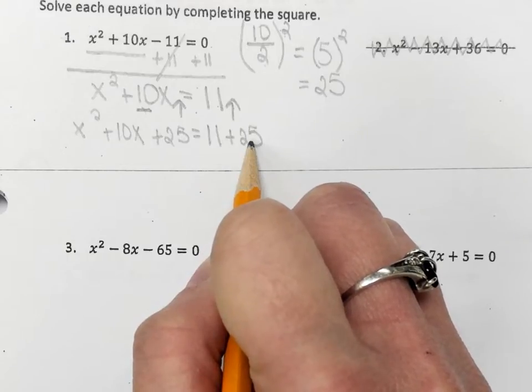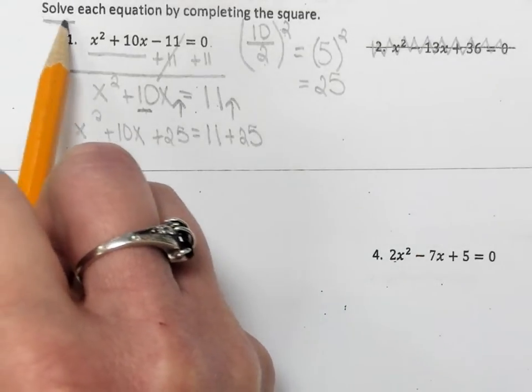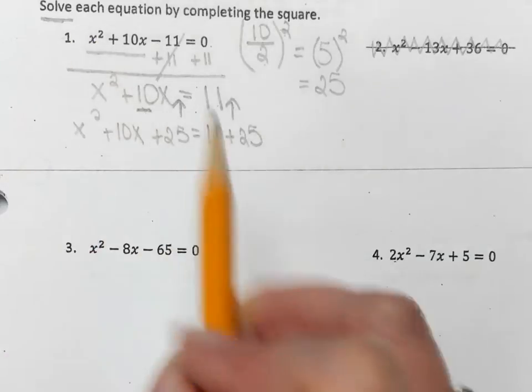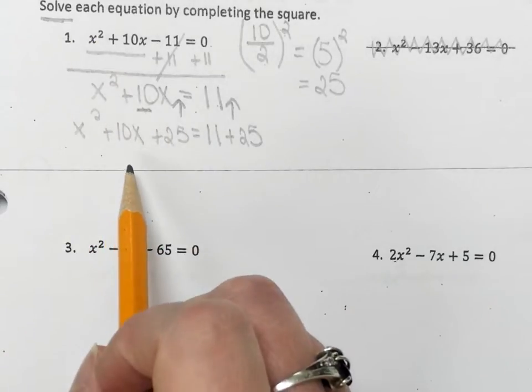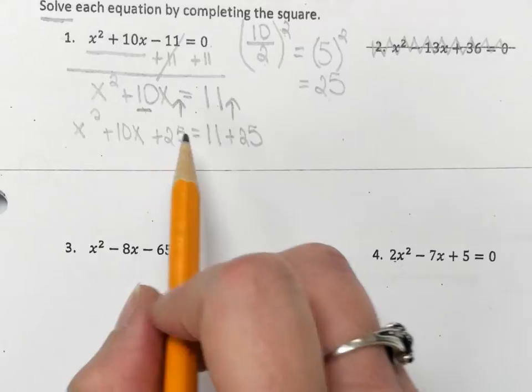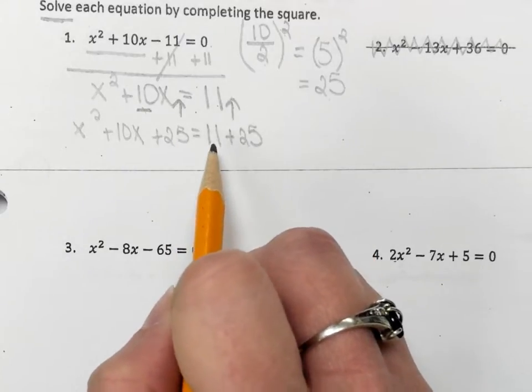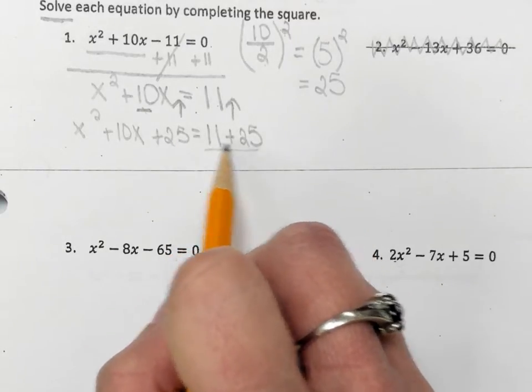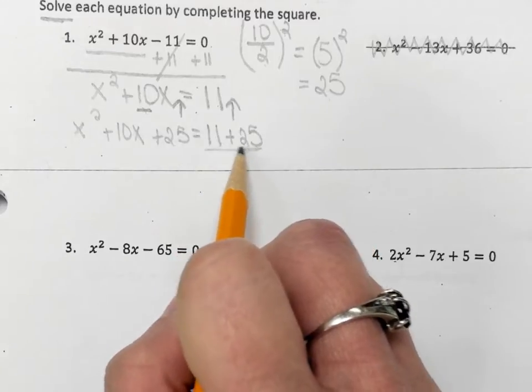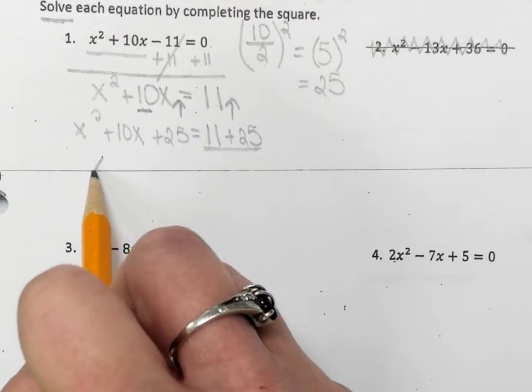So the whole purpose of this is to solve for x, right? Is that it? No, we're not done yet. What do you see that I can do? Add those 2 together, right? If I subtract them, I get the same thing I started with. So what's 11 plus 25? 36. There you go.